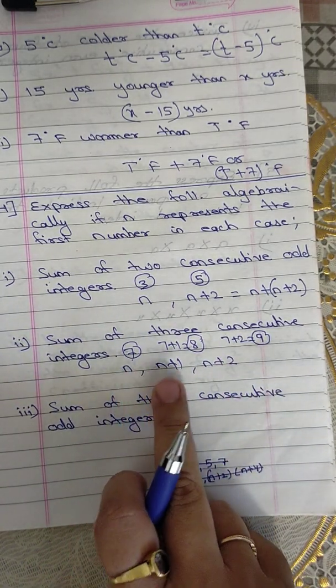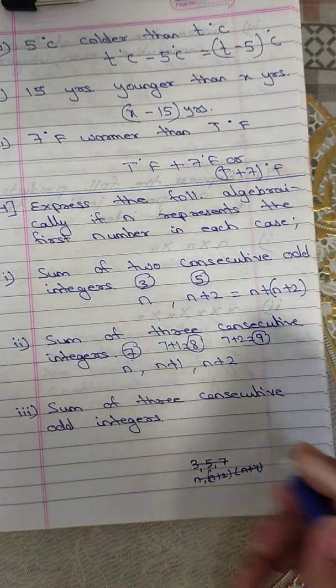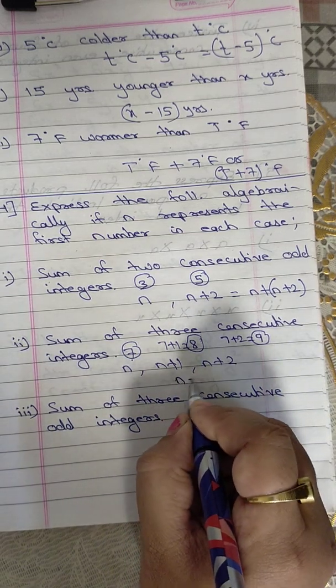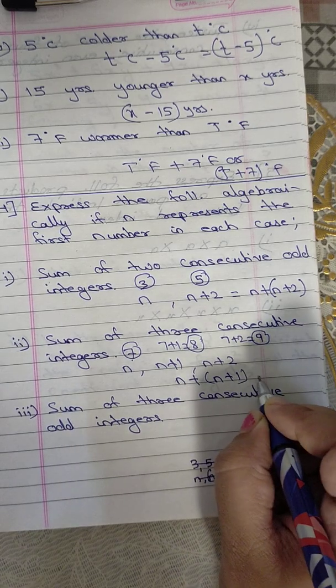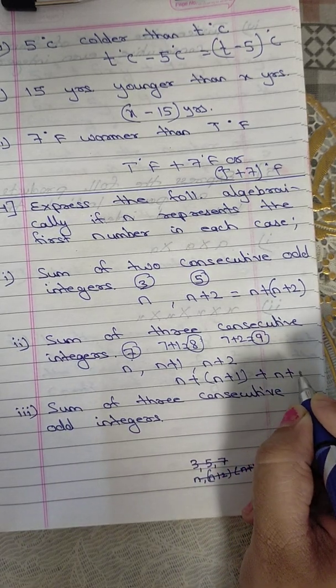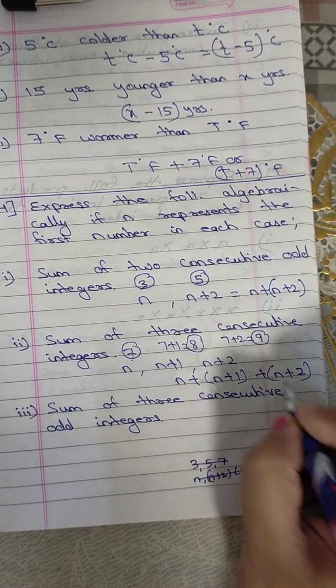Now n plus 1, n plus 2. Now we have to add them. N plus second consecutive number plus third consecutive number. This is your answer.